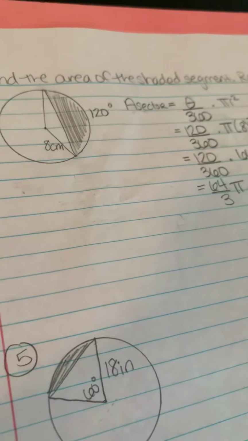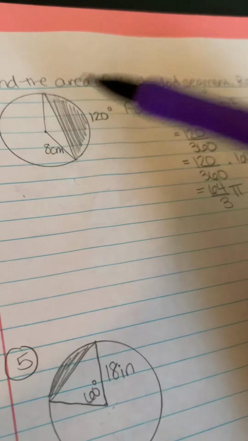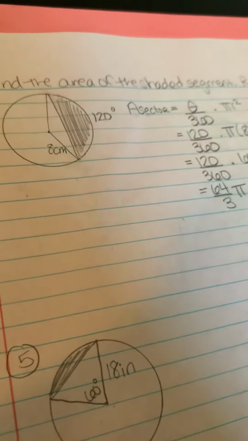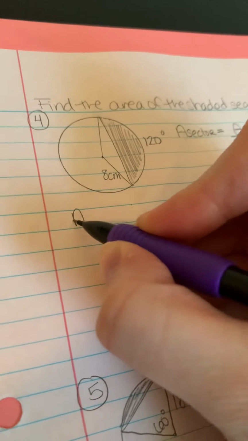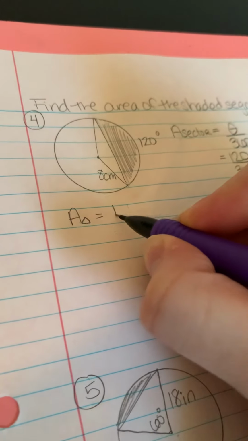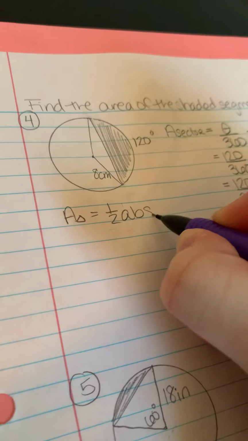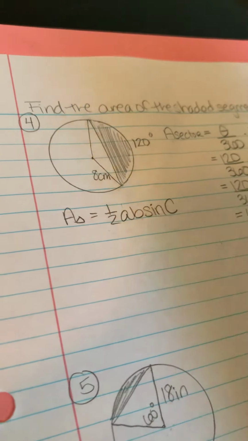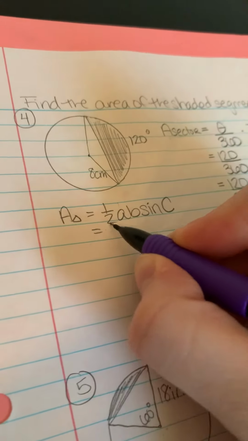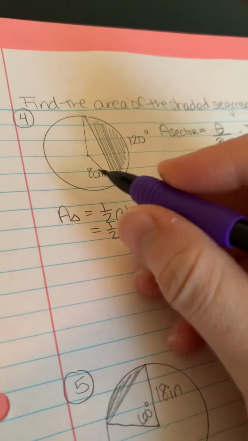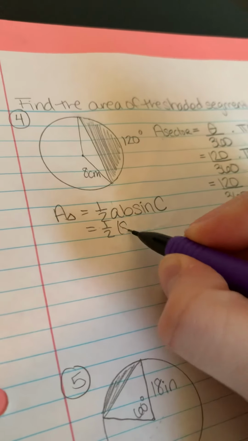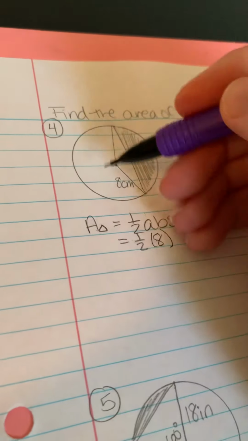Now I want to find the area of the triangle, okay? So I want to take out the triangle part. So area of a triangle, remember, is half AB sine of C. So A and B are our sides. Well, this is 8, that's listed. What's my other side going to be?